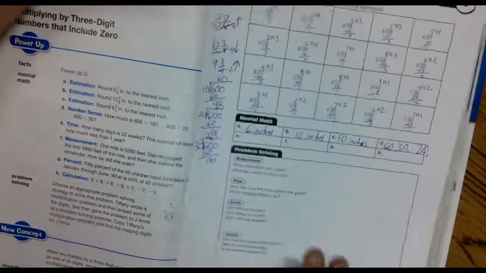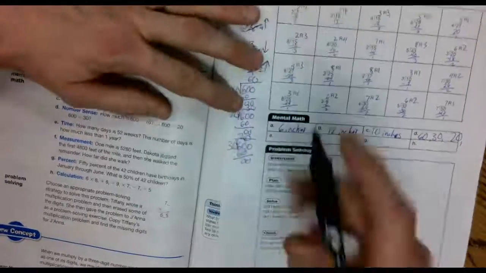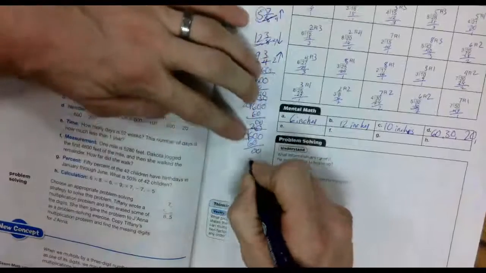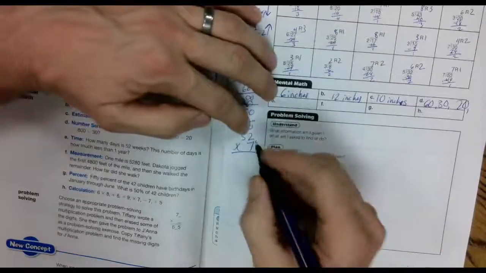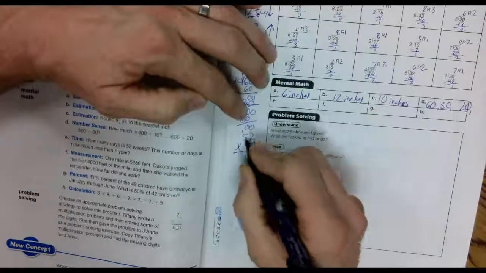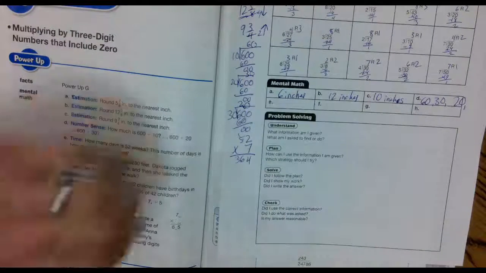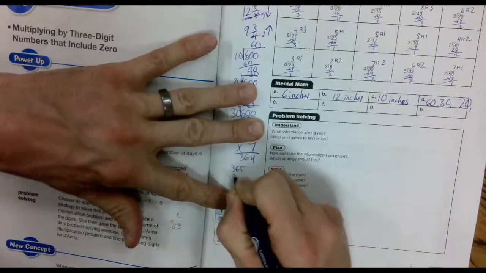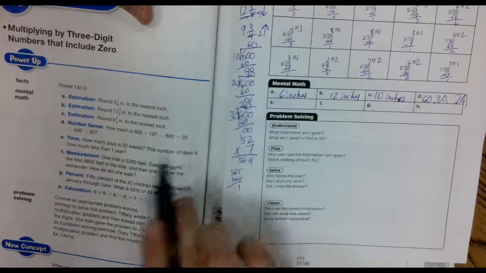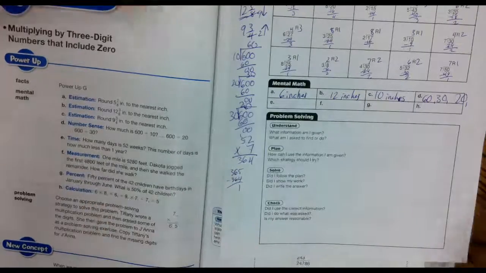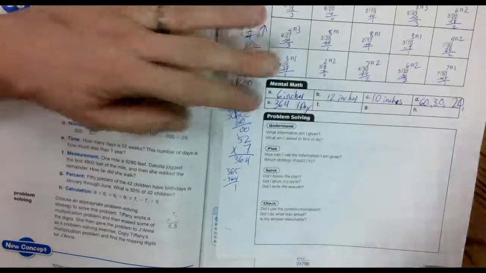Letter E. How many days in 52 weeks? The number of days is how much less than 1 year? So you've got weeks to days, a week is 7 days. 52 weeks times 7 days per week. 7 times 2 is 14. Carry the 1. 7 times 5 is 35, plus 1 is 36. 364. How many days are there in a year? 365. So 365 minus 364 gives you 1. This number of days is how much less than 1 year? Yep, 1 day. So 364, and then 1 day is our answer.